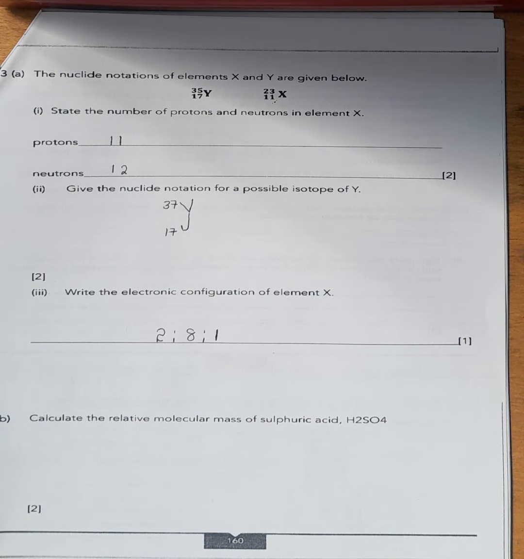And then on part B, we are supposed to calculate the relative molecular mass of sulfuric acid. Make sure that you understand how to calculate the relative molecular mass of a given compound or molecule.